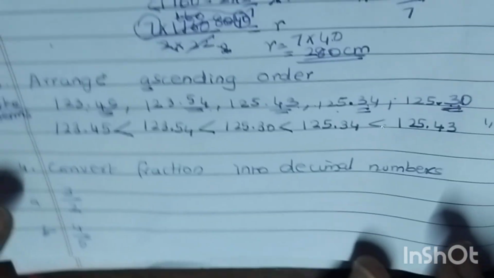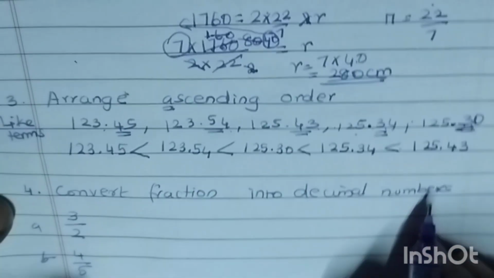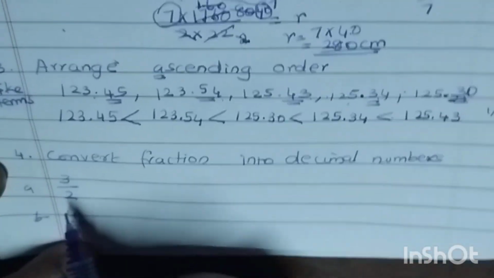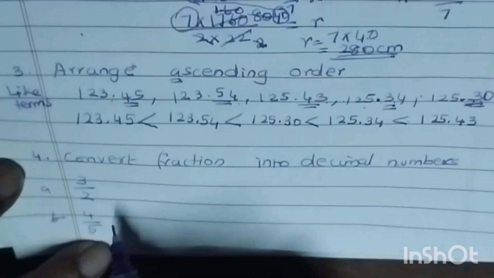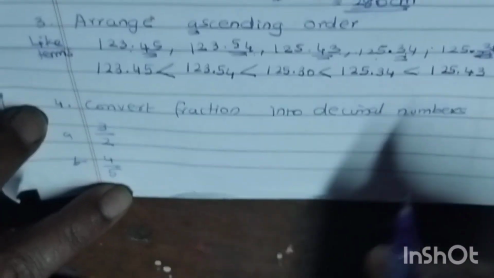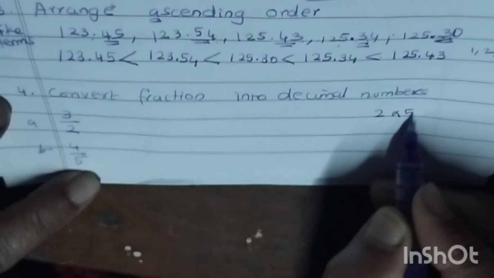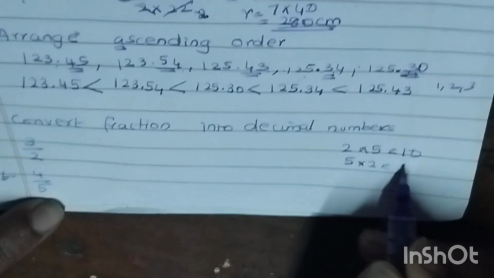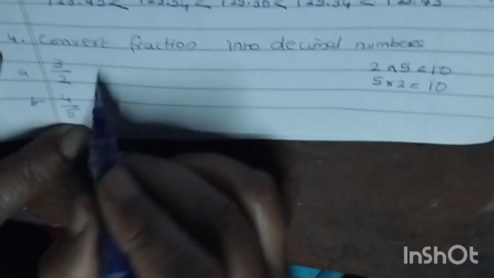Now we are going to the next important thing. You have to convert into decimal. So below you have to see, you have 2 here. How it will be easy for you to convert into decimal is to make it a division of 10 or 100 or 1000. For this we are going to do into 10. See, 2 into 5 is equal to 10 or 5 into 2 is equal to 10. So it's easy for you to convert into decimal.